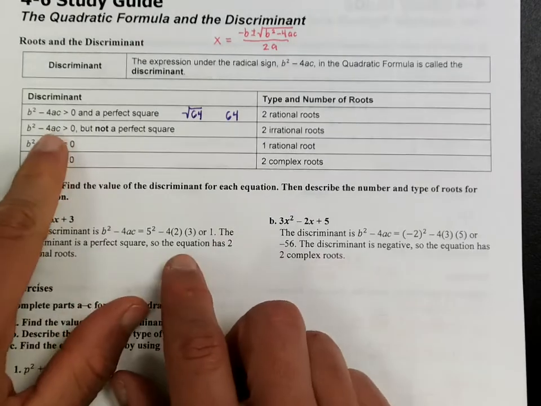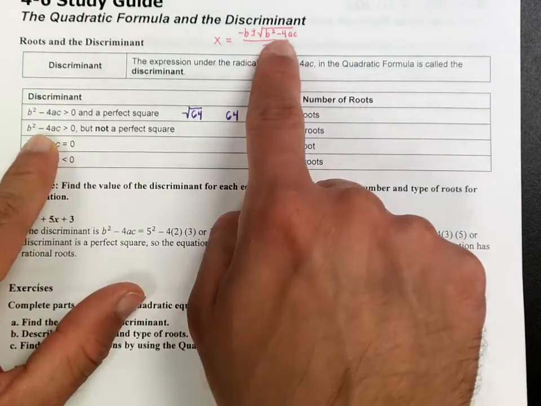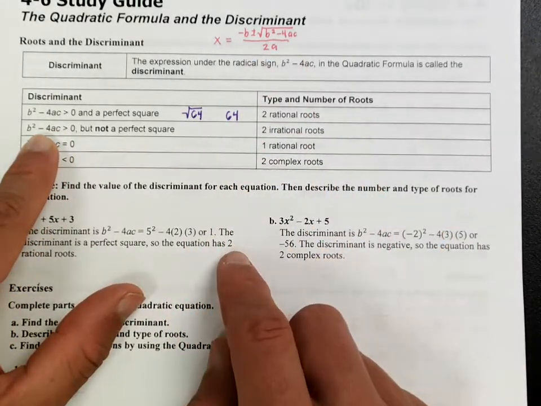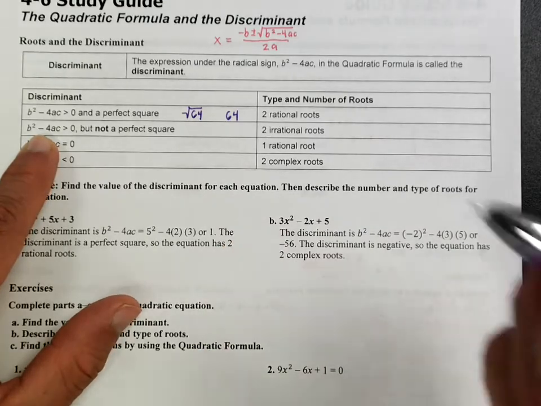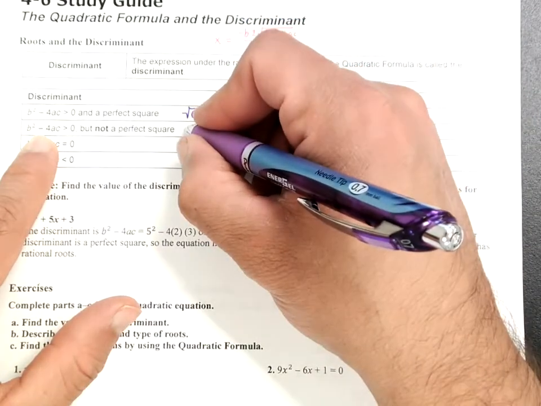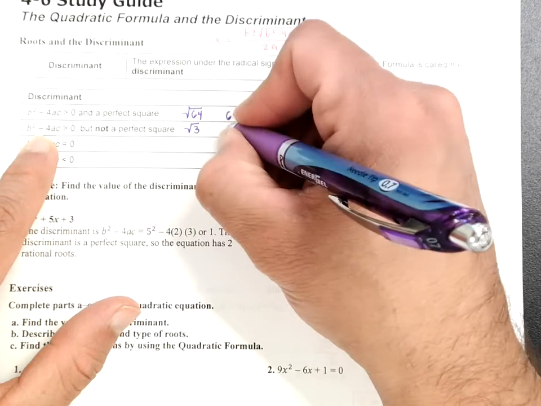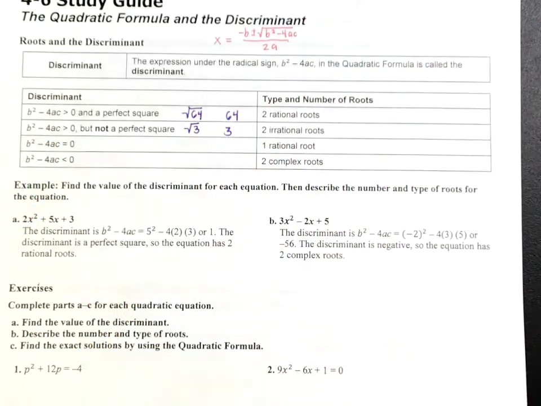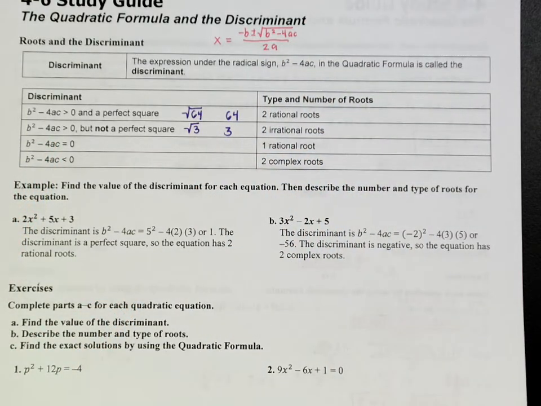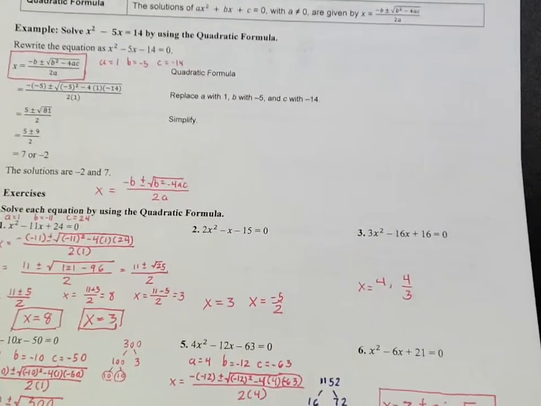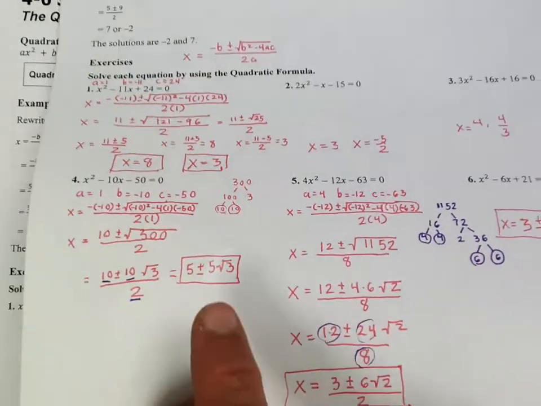Now, let's say that the discriminant, which is inside the square root, is positive, but it's not a perfect square. Like, if you get the square root of 3, meaning the discriminant is 3, you're going to have 2 irrational roots. So an example of irrational roots would be basically what I got here, on this problem even.